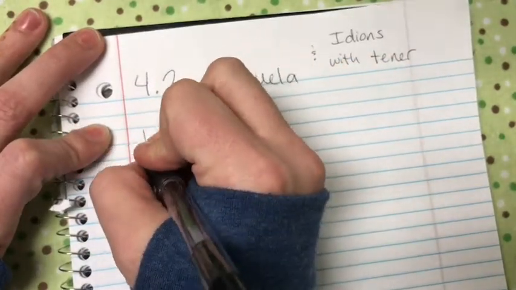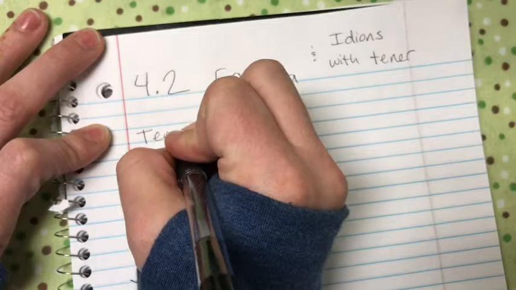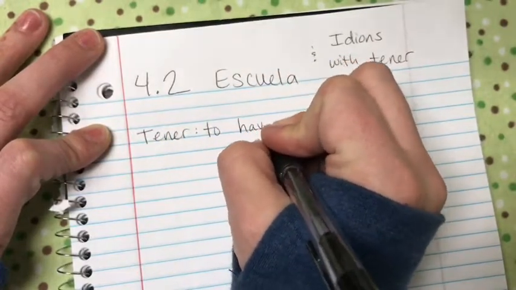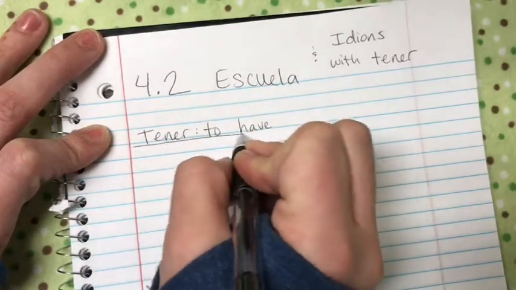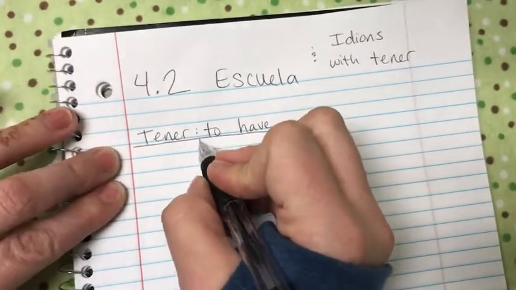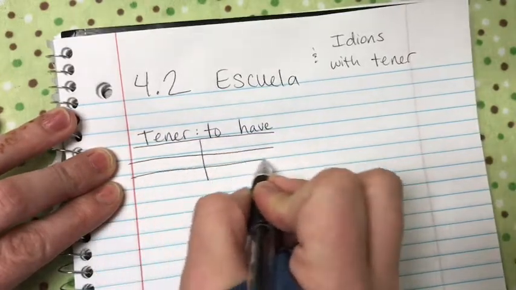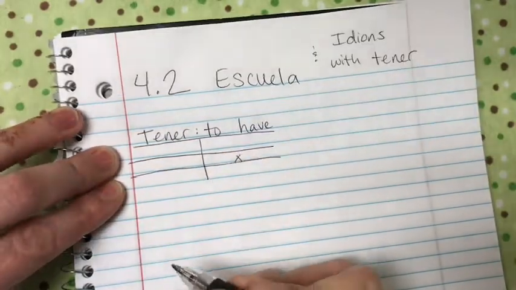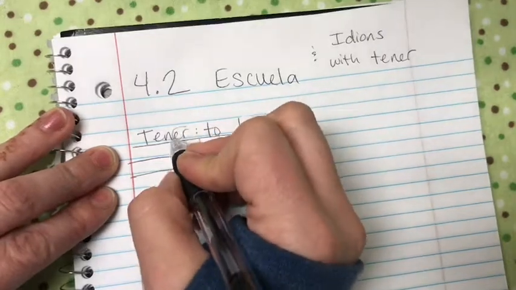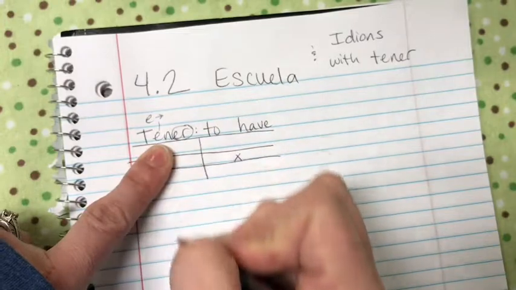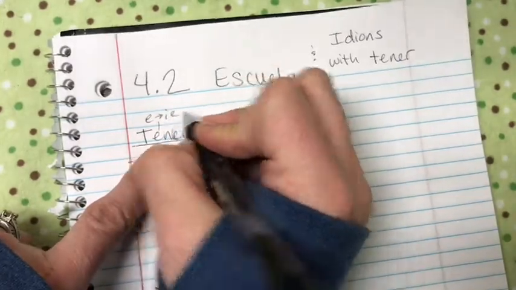First, we're going to practice conjugating the verb tener. Tener is a super irregular verb. First, it's a stem changer. So when I circle the ending, my stem changes from E to what? IE.